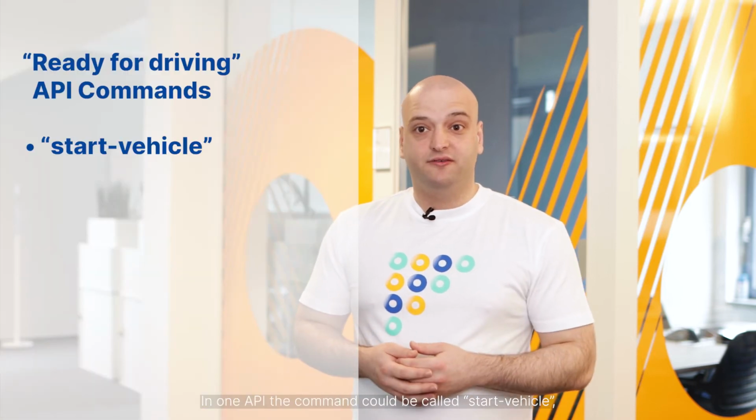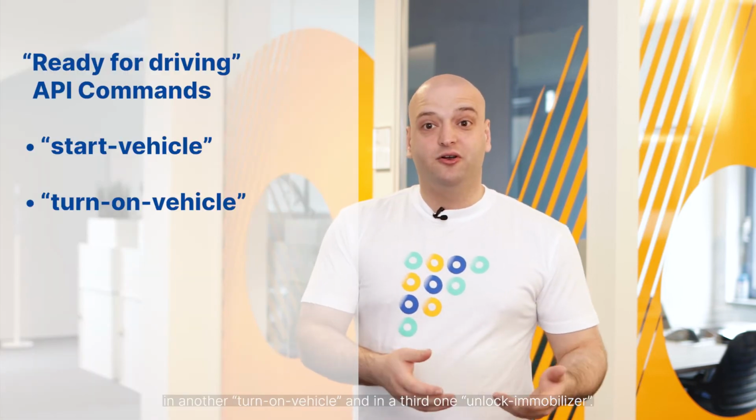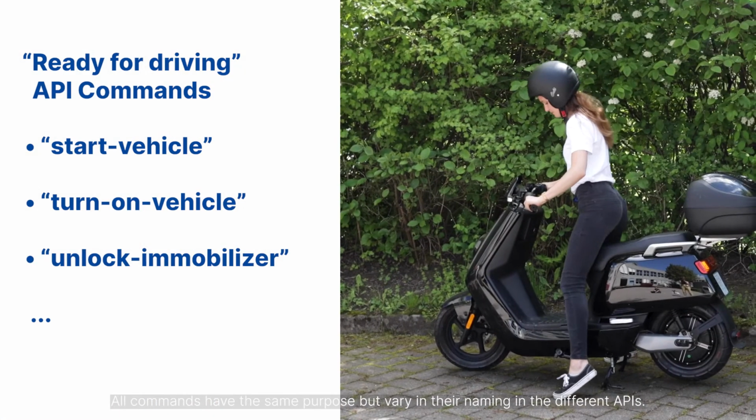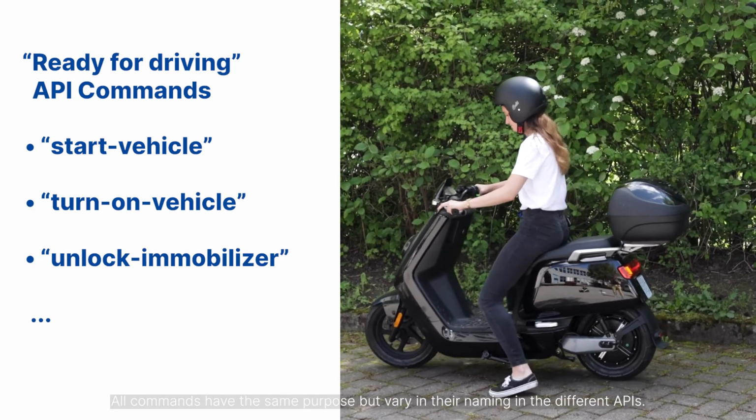Another example is the API command to make a vehicle ready for driving. In one API, the command could be called start vehicle, in another turn on vehicle, and in a third one unlock immobilizer. All commands have the same purpose, but vary in their naming in their different APIs.